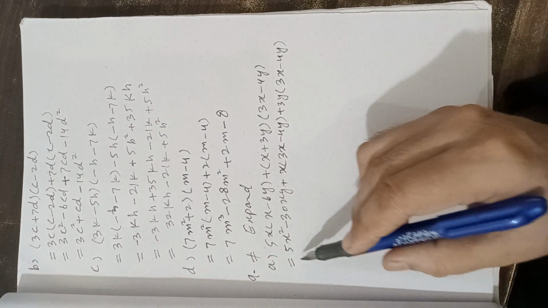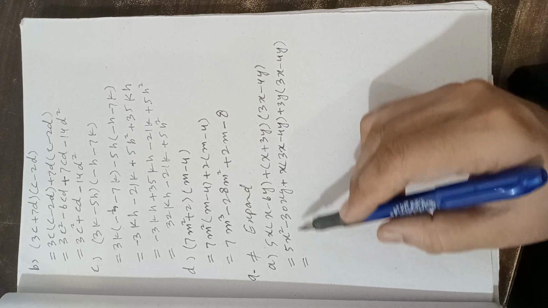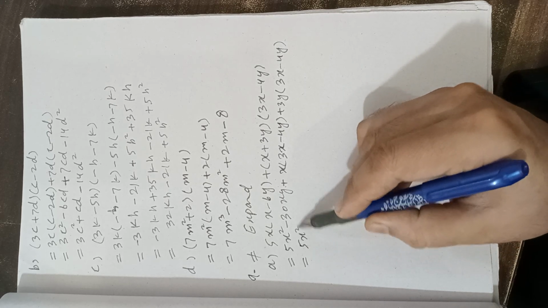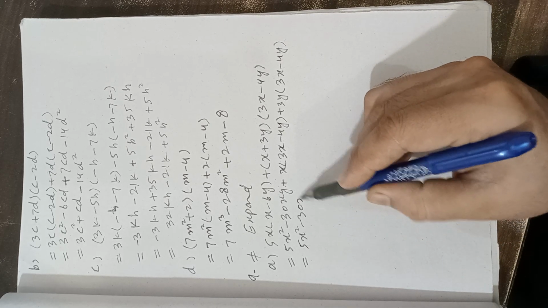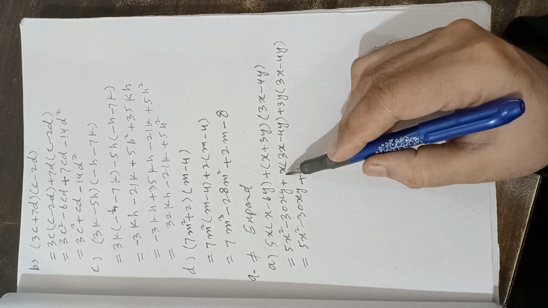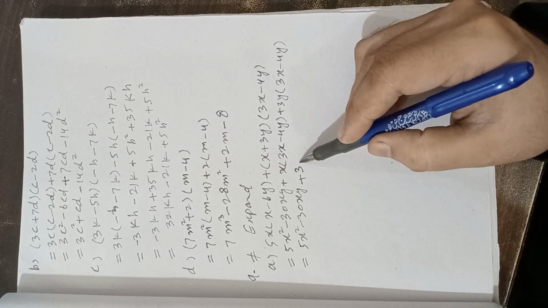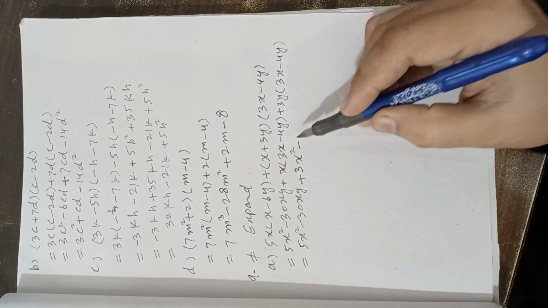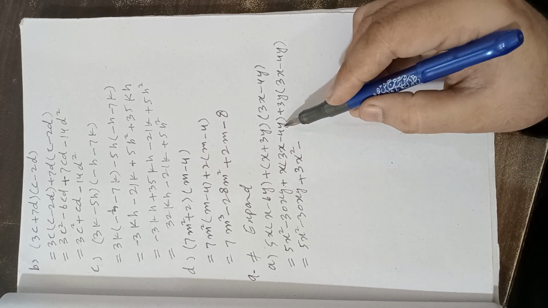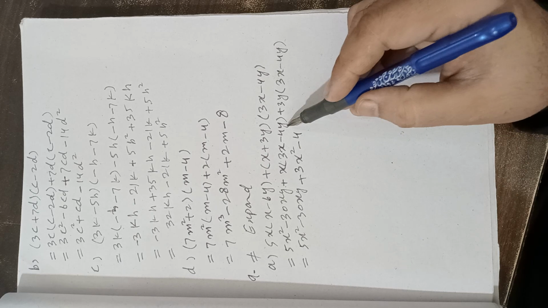Now start multiplication. These three terms have been already multiplied, so we will write them as such. When 3 is multiplied by 1, it will be equal to 3 and x multiplied by x is equal to x square. X multiplied by y, xy, and 4 will be written as such. 4 ones are 4.